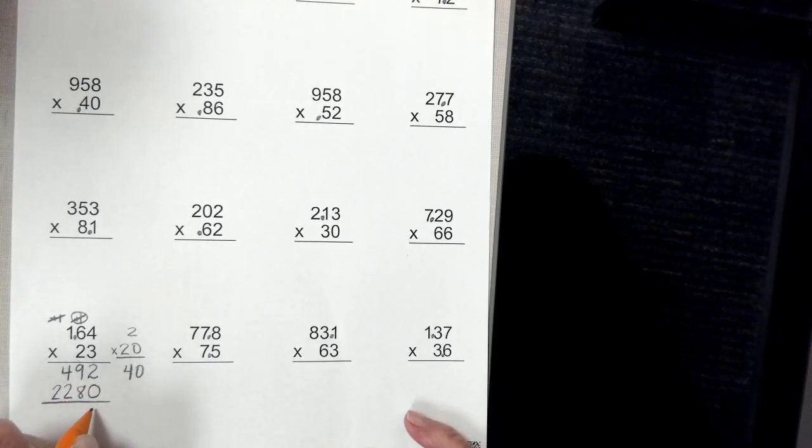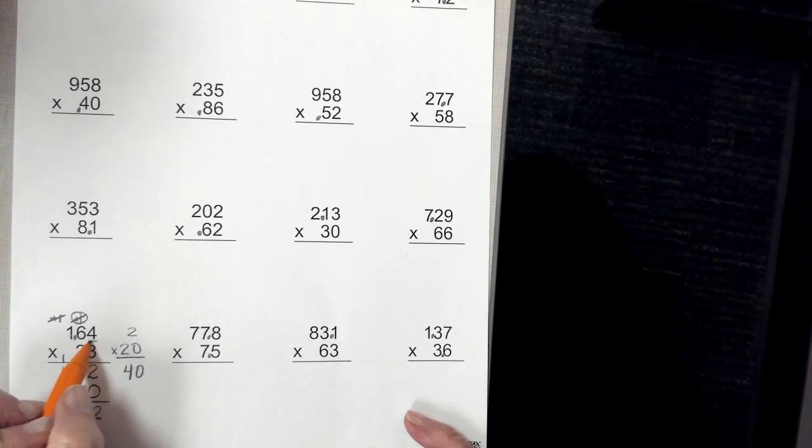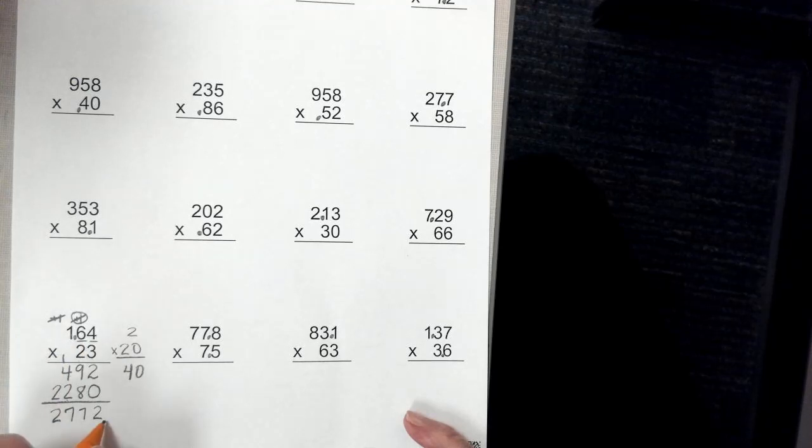So 2 plus 0 is 2, 8 plus 9 is 17, 2 plus 4 is 6, plus 2 plus 1 more makes 7, and 2 plus nothing is 2. Now I've got to bump my decimal over, so this would be 2 places to bump it over, 2 places to bump that over.